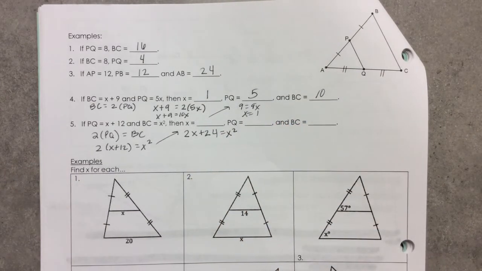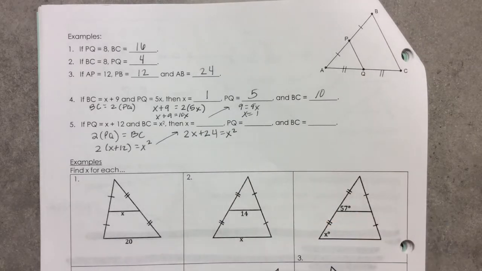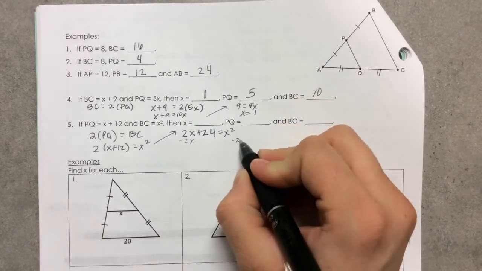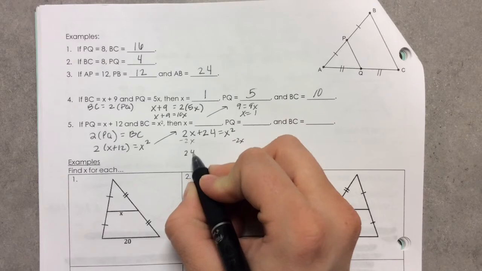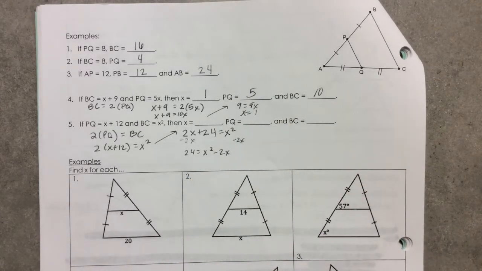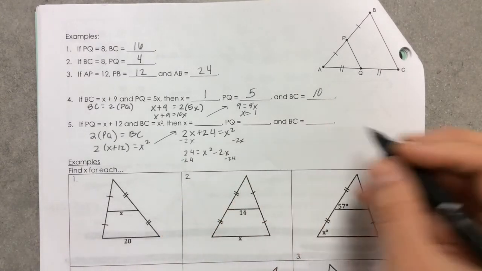Now, I know it's been a long time since we've solved quadratic equations, but let's do it, guys. All right, so when we have a quadratic, we need to get all the x terms to one side and set it equal to 0. So I'm going to subtract my 2x from both sides. And I'll then have 24 is equal to x squared minus 2x. Next up, I'm going to subtract 24 over, because remember, I want it equal to 0.